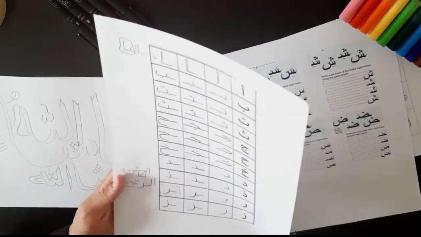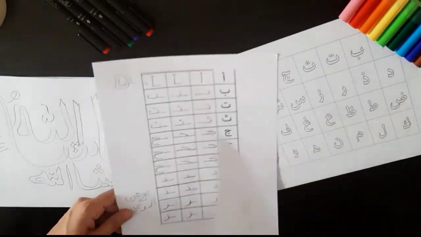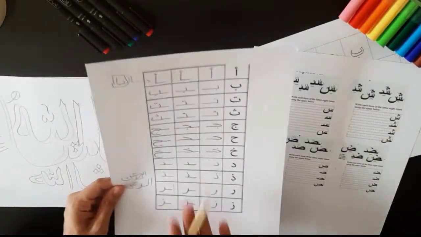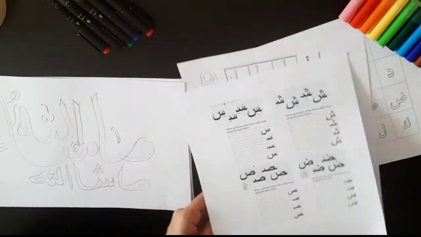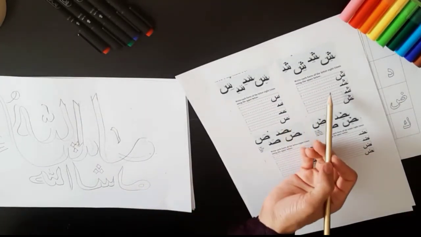Sufa is done with her worksheet. So let's see how she has done. She has done a very good work this time. Now we are going to move to our second worksheet, which is going to cover the letters Seen, Sheen, Swad, Zod.